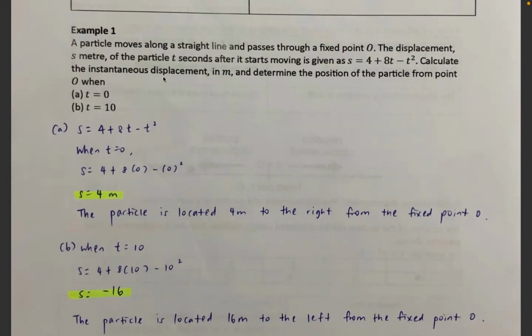When they ask about instantaneous displacement, you just substitute the value of t into the displacement equation. So when t equals 0, we substitute 0. Then we have S equals 4 meters.